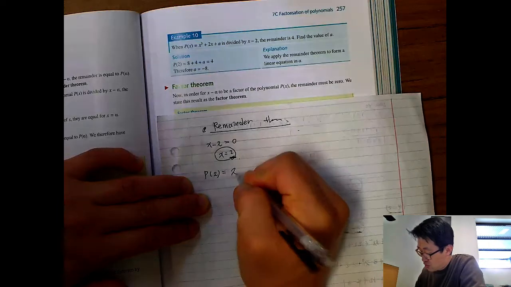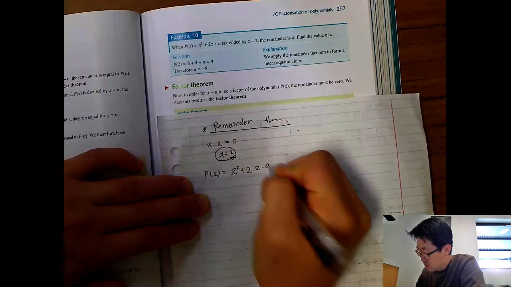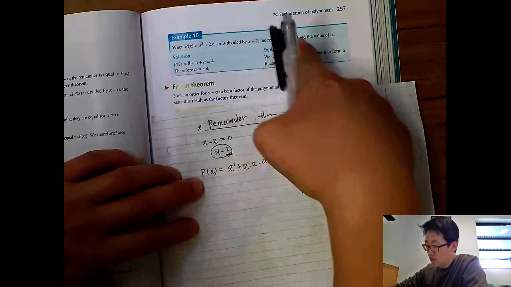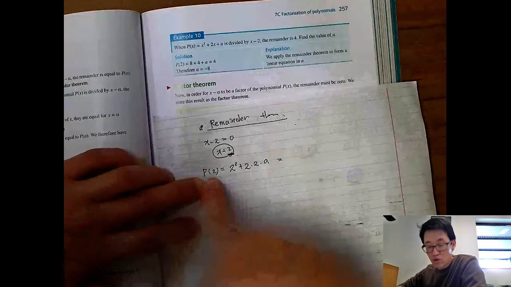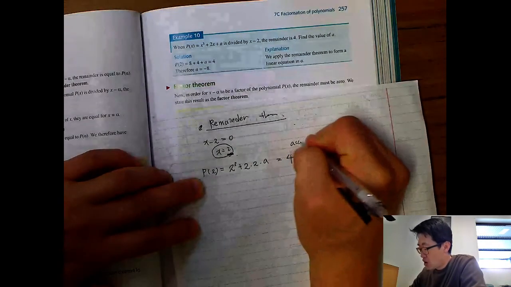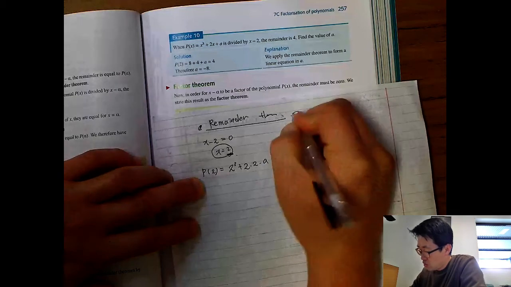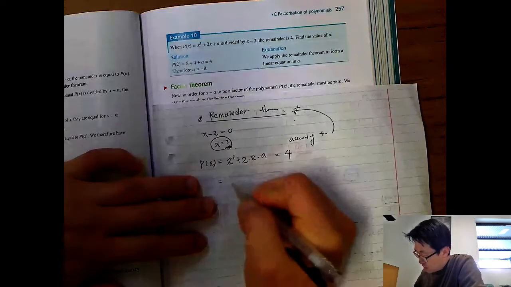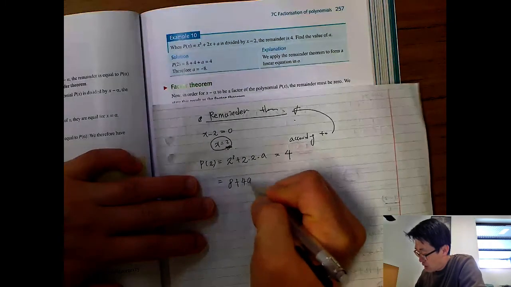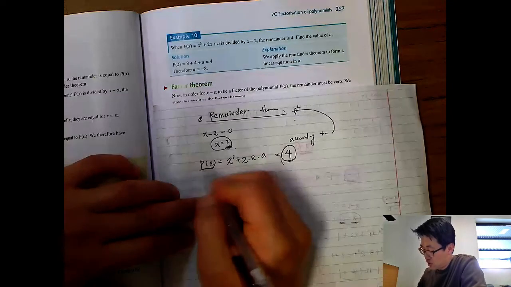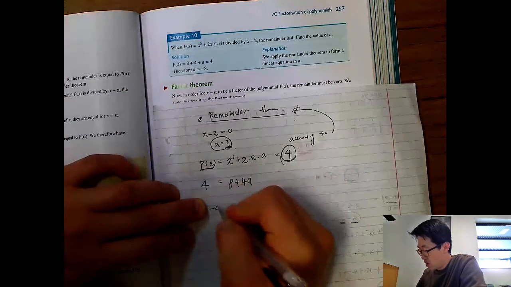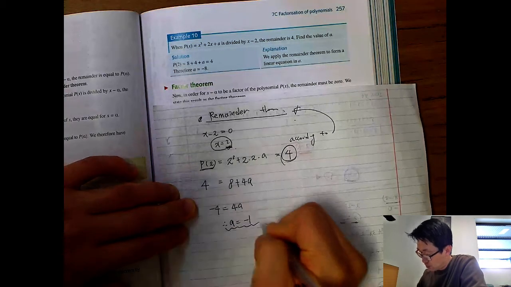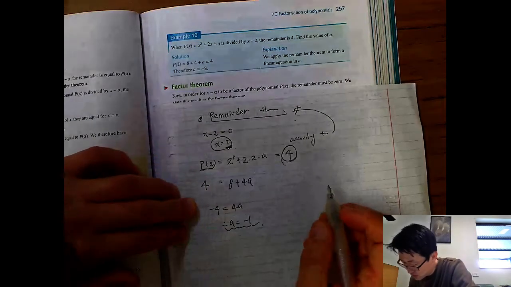I'll just write down 2, 2, 2. Then that will be what? The remainder is 4, which means our result has to be 4, according to what? The remainder theorem. Good. 8 plus 4a equals the same as what? The result has to be 4. Minus 4, 4a, therefore a equals minus 1. Oops! What did I do wrong?